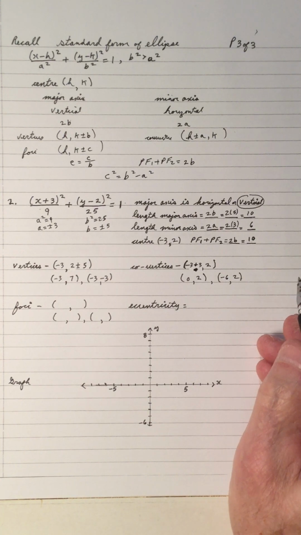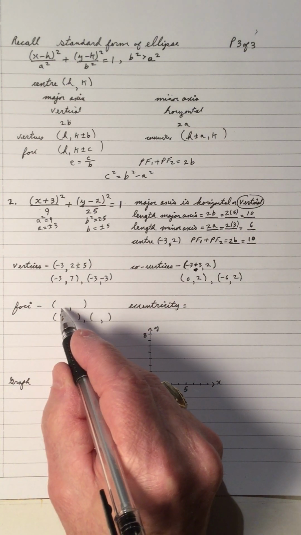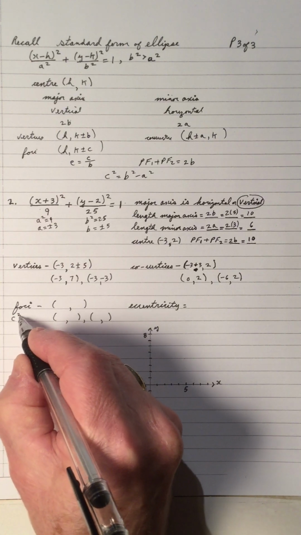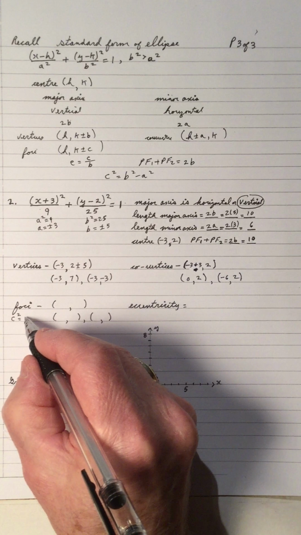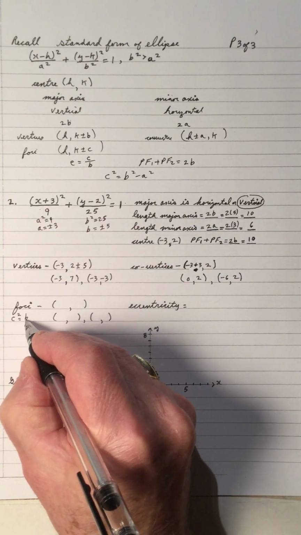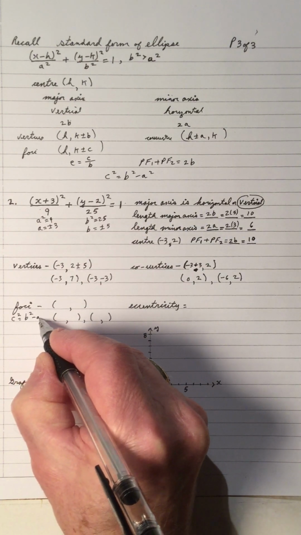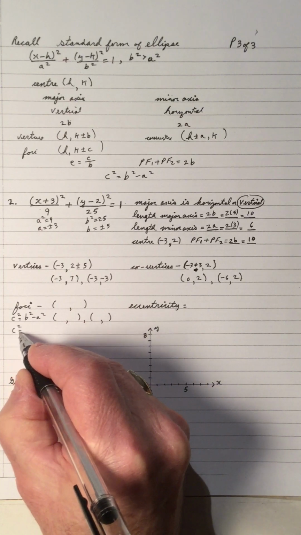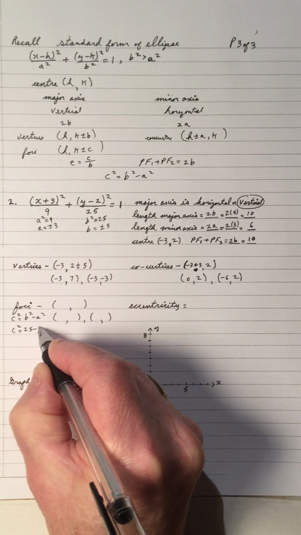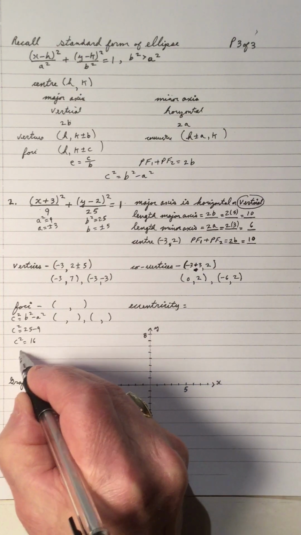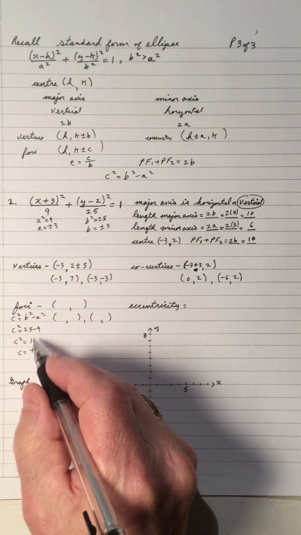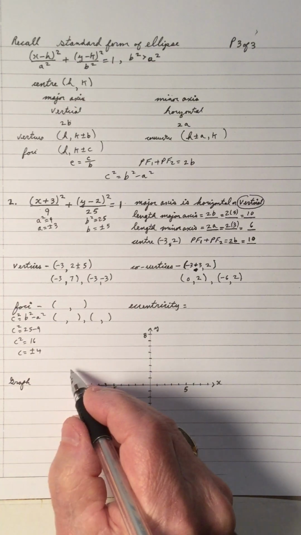Okay, let's do the foci. But before we can do the foci, we have to do c squared. Now, it's always the larger one minus the smaller one. So that's the b. So it's b squared minus a squared. So c squared is 25 minus 9. C squared is 16. The square root of 16 is plus or minus 4.